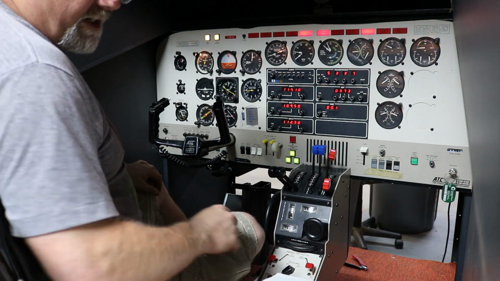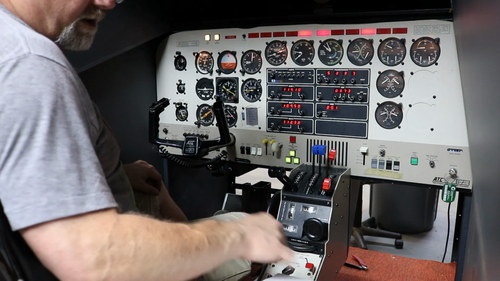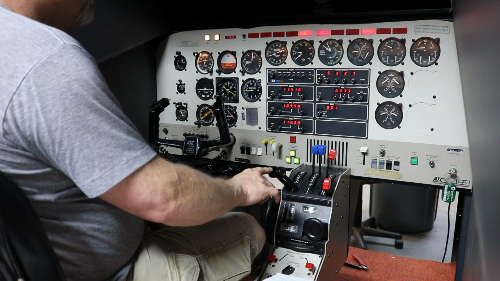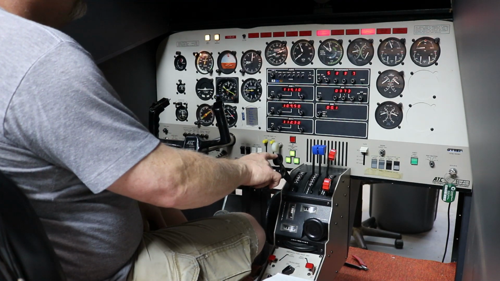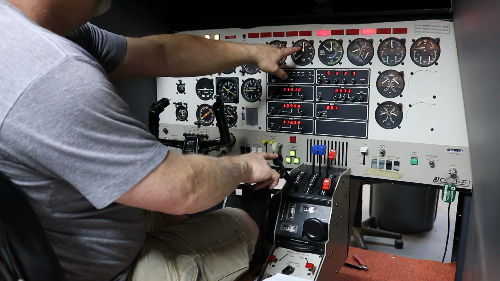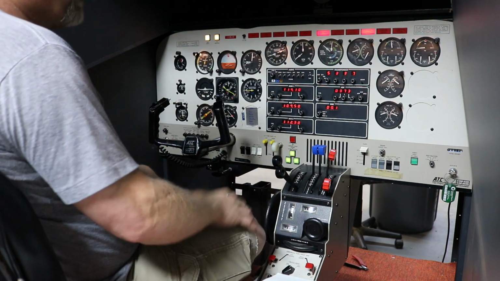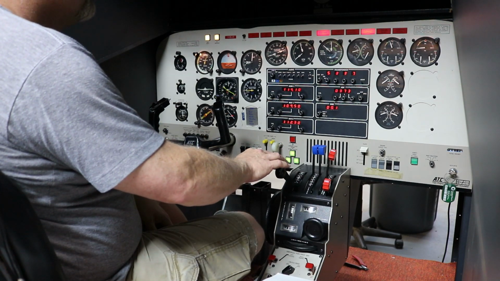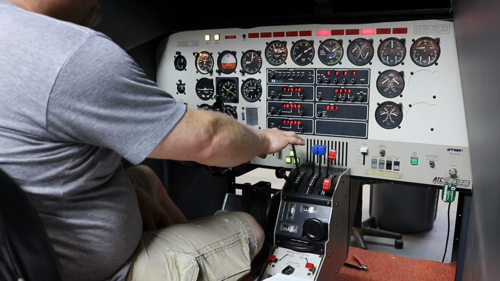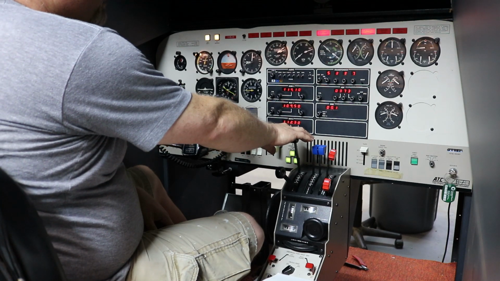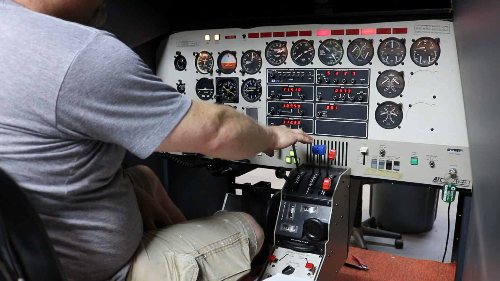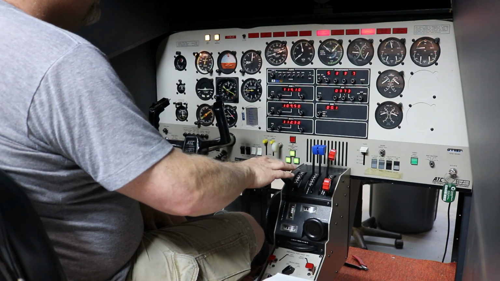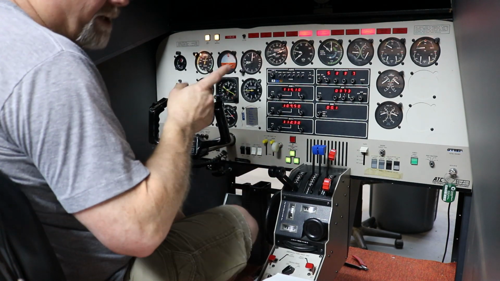Now we're going to slowly advance the left throttle and note the RPM indication when the left alternator in-op annunciator light goes out. So we'll move that up. You can see the RPM coming up. Because the simulation is in freeze mode, we're not actually going to move. That's pretty damn cool.